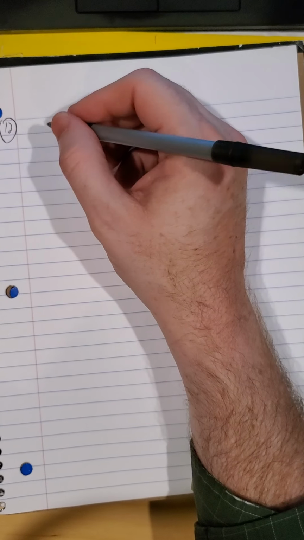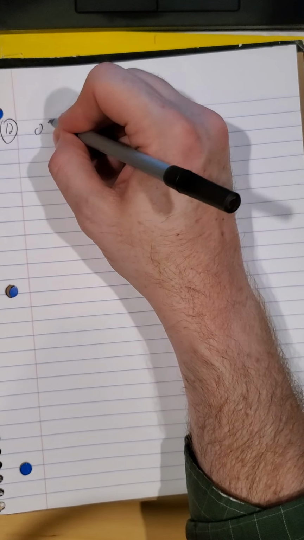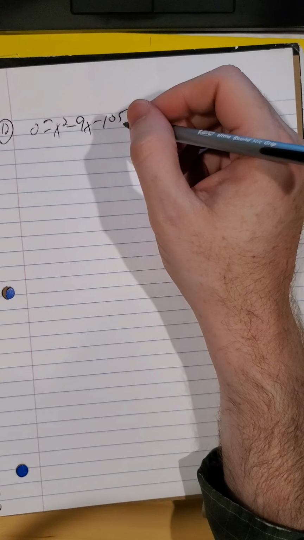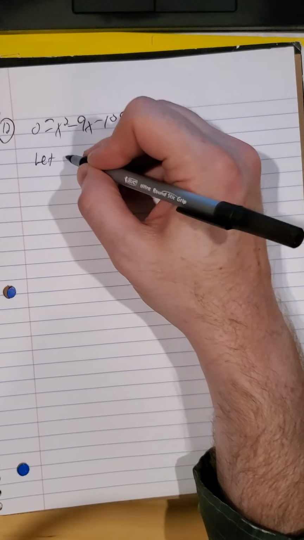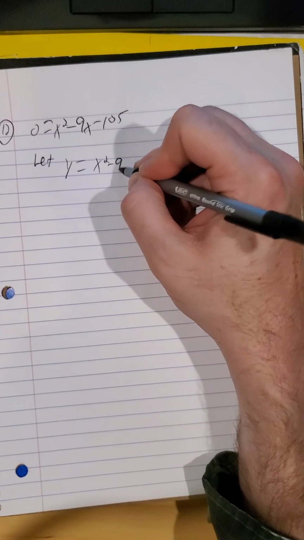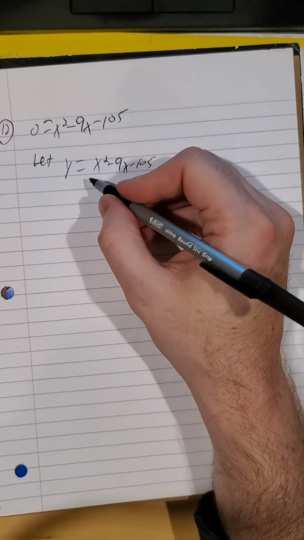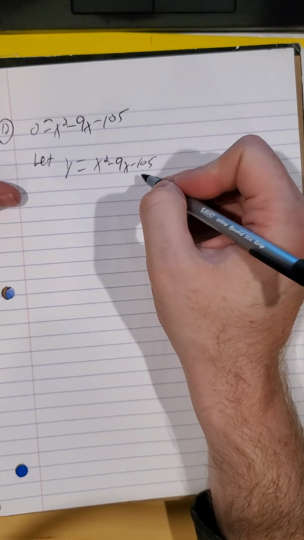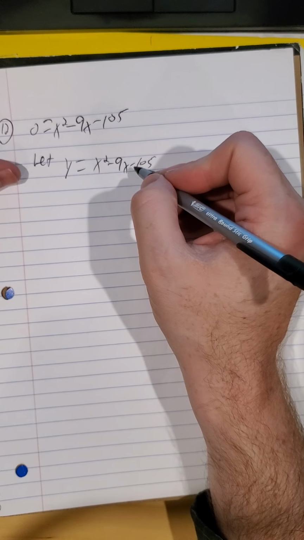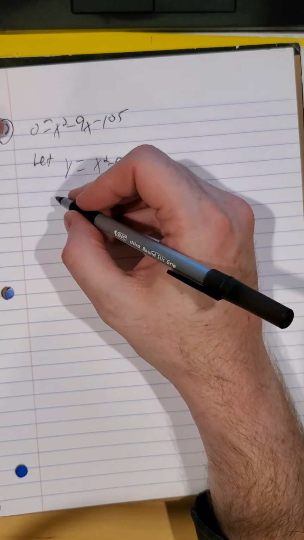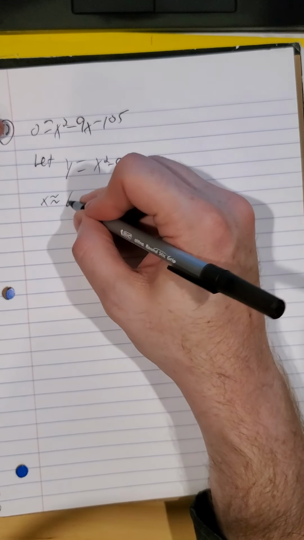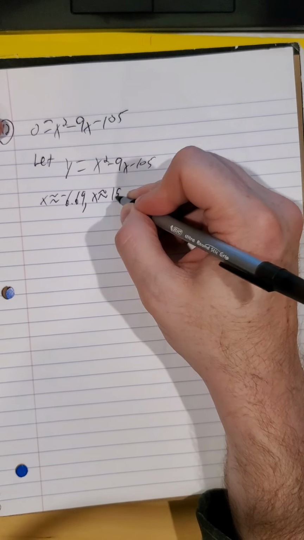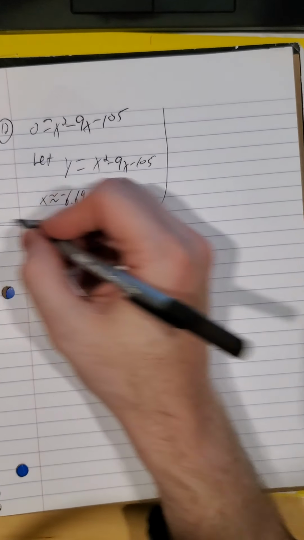Number 12, approximating the zeros. 0 is x squared minus 9x minus 105. So there we temporarily let y equal x squared minus 9x minus 105. Calculate our approximation, and we are looking at the x values only. So here x was approximately negative 6.69. X was approximately 15.69.